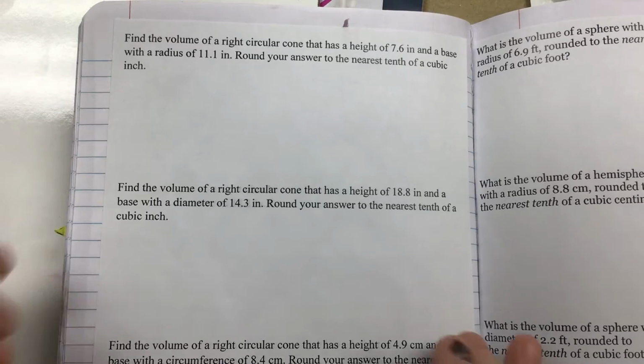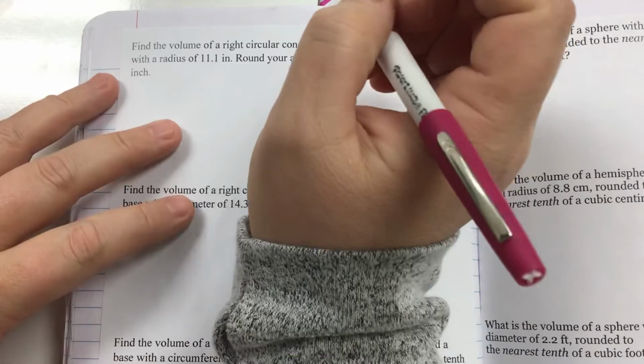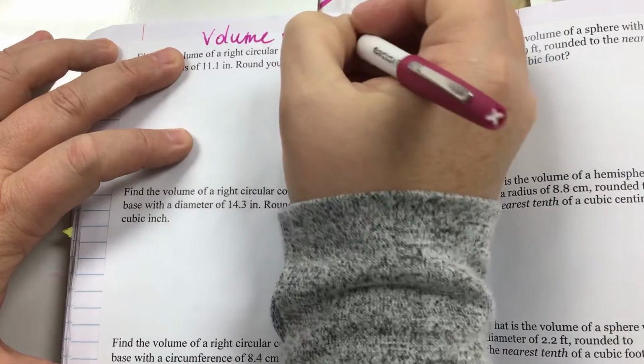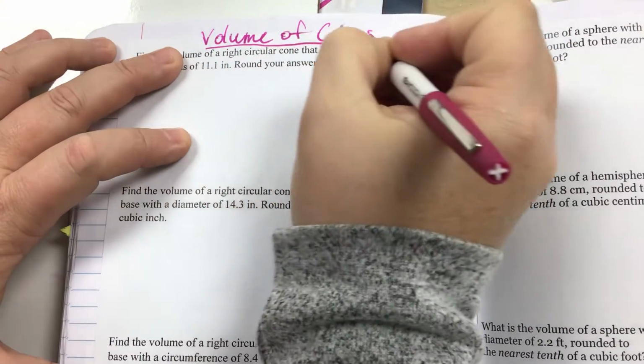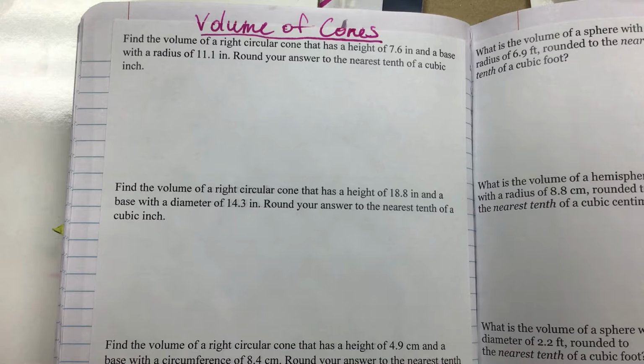Hello, geometry students. So today we're going to continue our study of three-dimensional solids, and we are going to focus on the volume of cones. So we are going to go through three examples in this video to find the volume of the cone, okay? And we're going to look at it from three different types of problems.